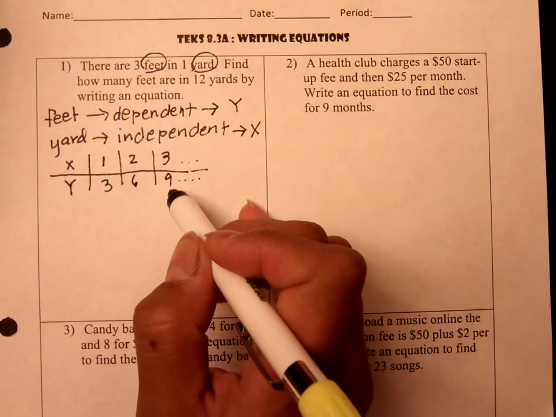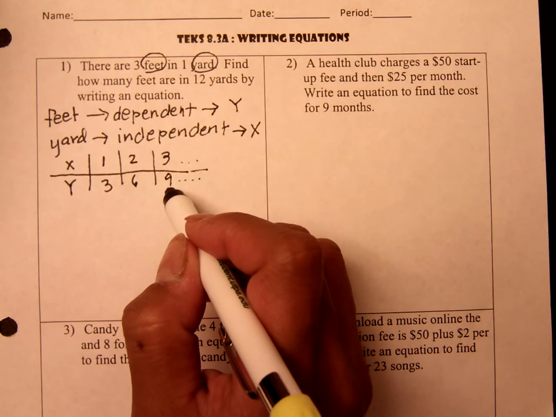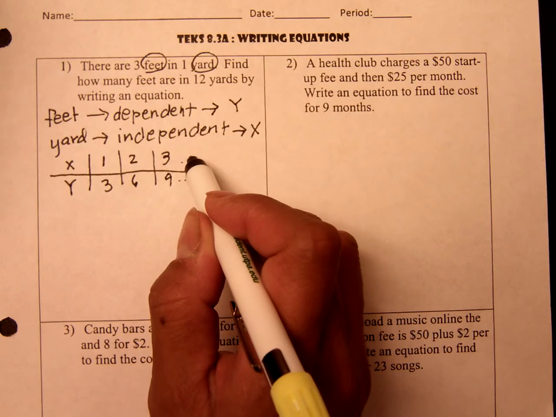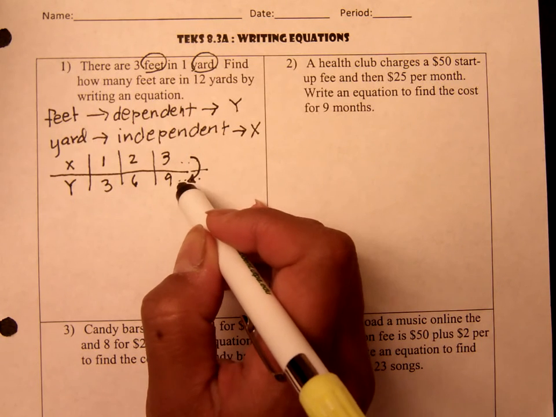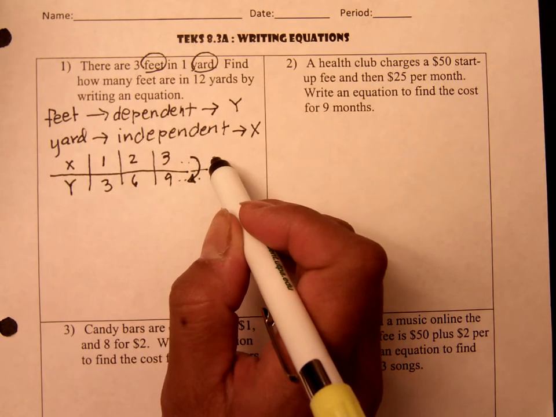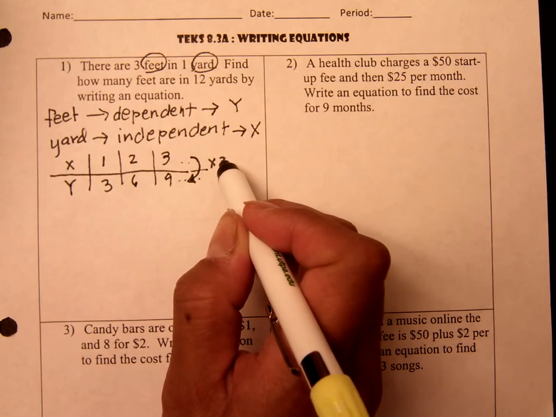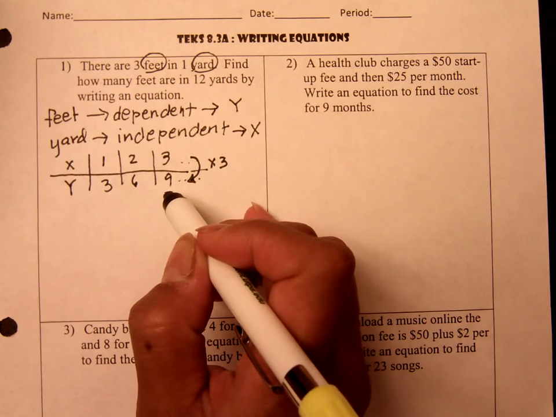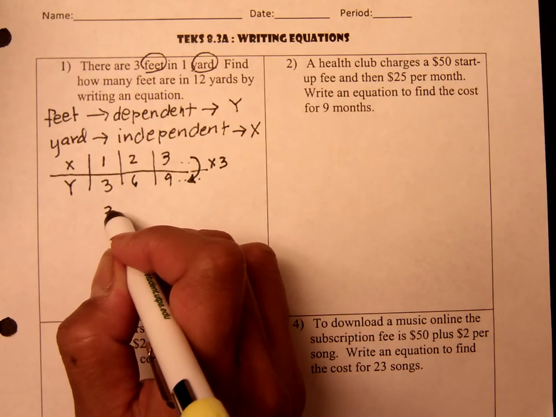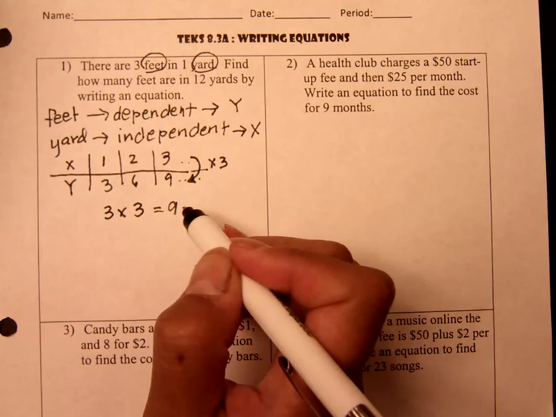Now based on this, how will you get the value of y if you know the value of x? Based on this table, I can see that you can multiply 3 by 3 to get 9, right? So therefore I can say now that 3 times 3 equals 9.